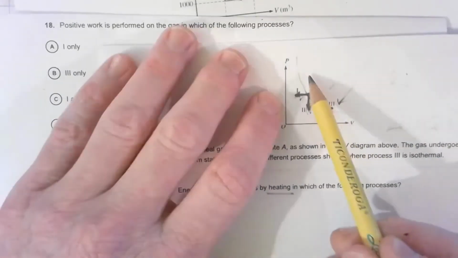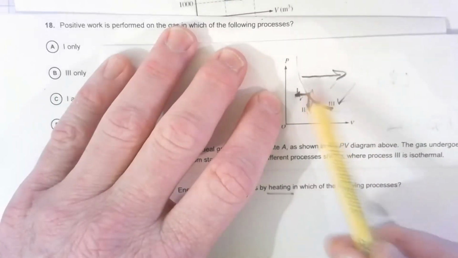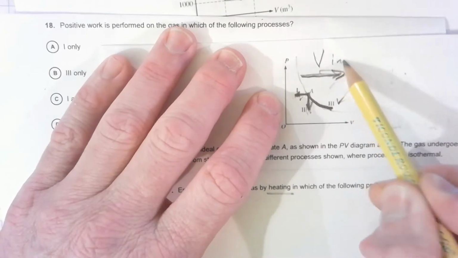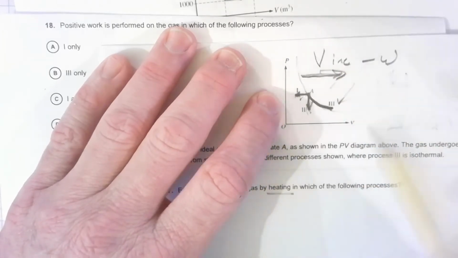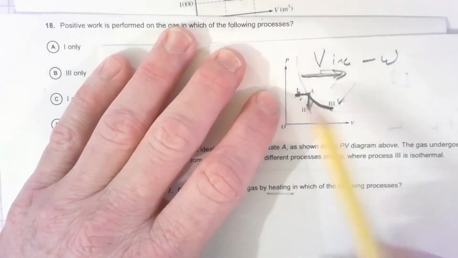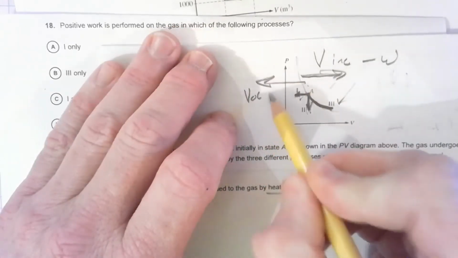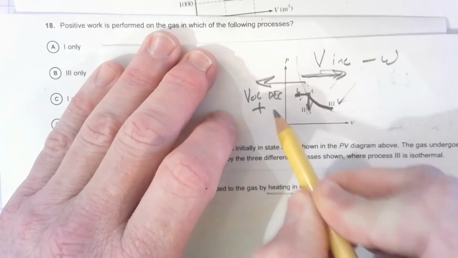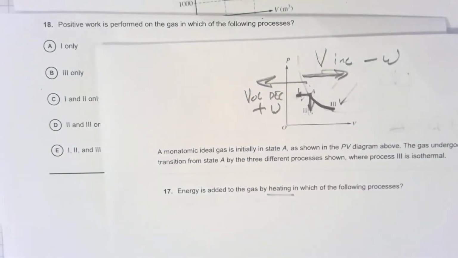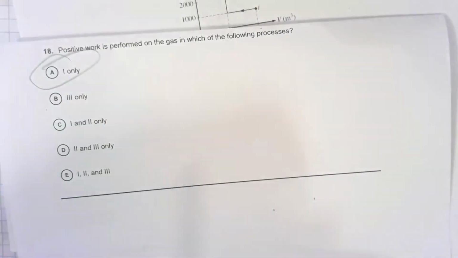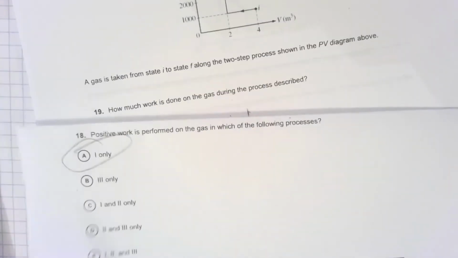So what you want to keep in mind is for AP, if the volume increases, that's negative work because the gas had to give up energy to do it. If the volume decreases, that's actually positive work. And so for this one, positive work is only done in number 1. All right, now I think I can give it a go.